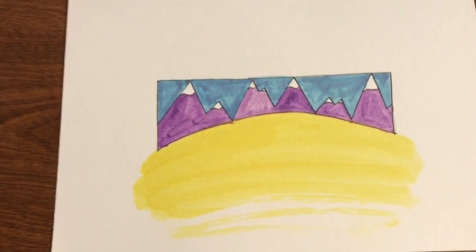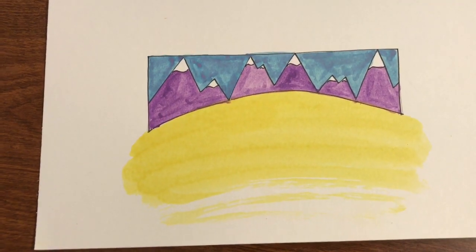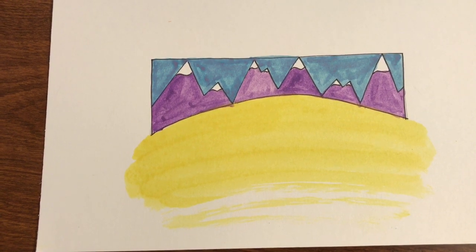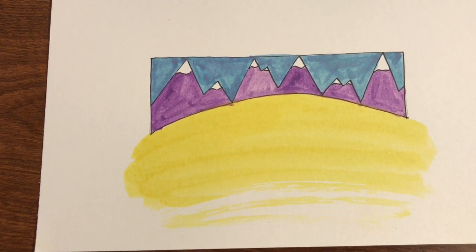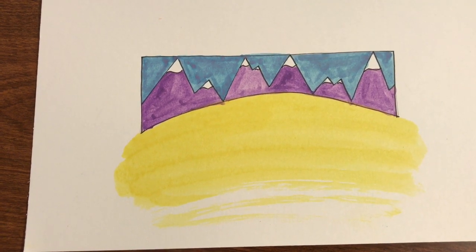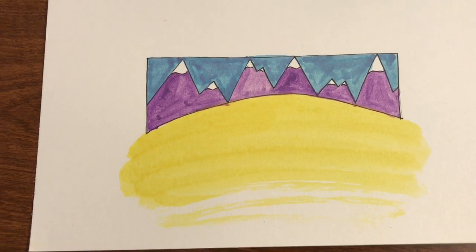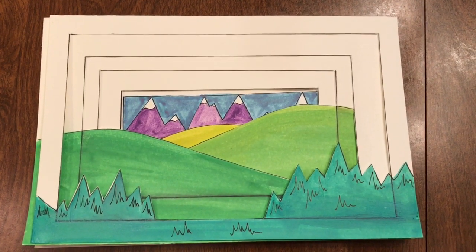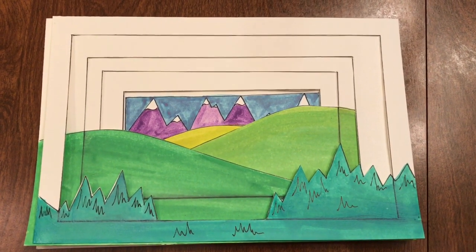On my tunnel book, I added the detail of some mountains. That also reflects where the hills would be seen, but I wanted to not add too much detail when looking at my mountains, so they're very basic shapes and basic colors. And this is what my tunnel book would look like, overlapping, all placed together, laying flat.